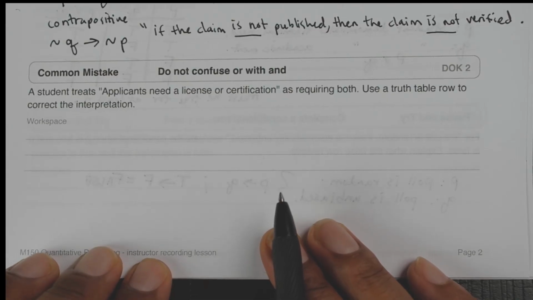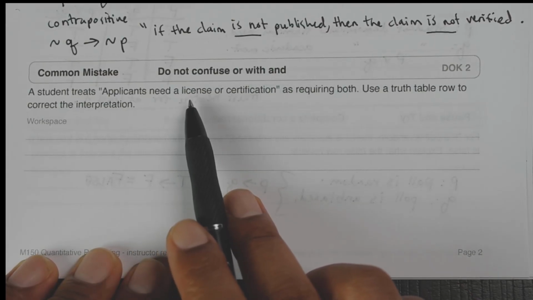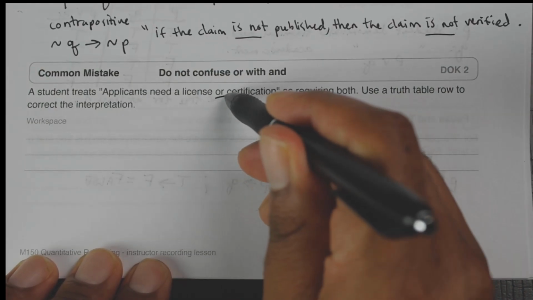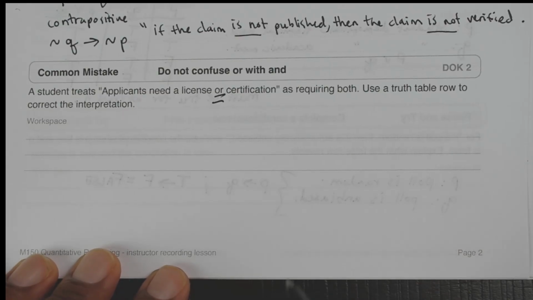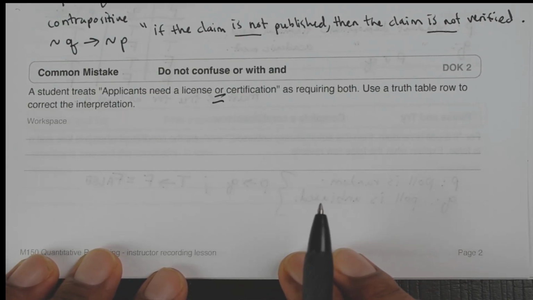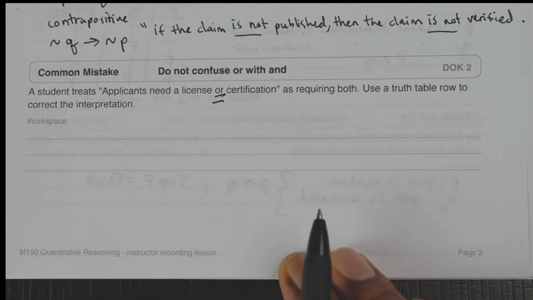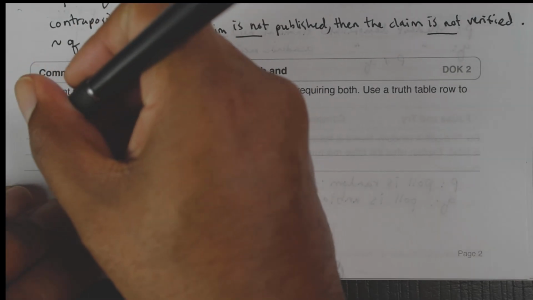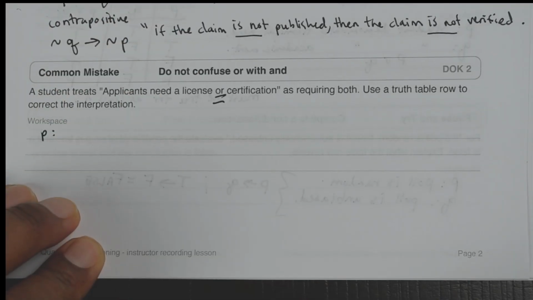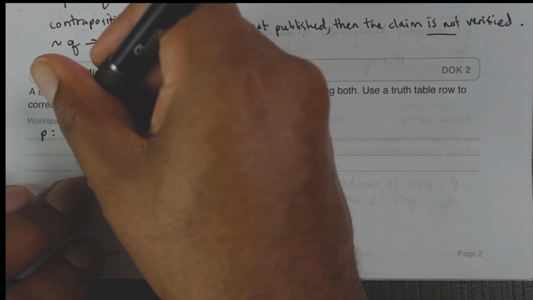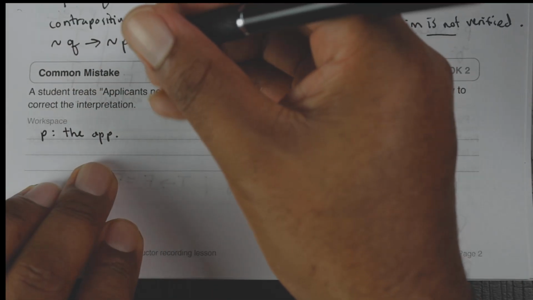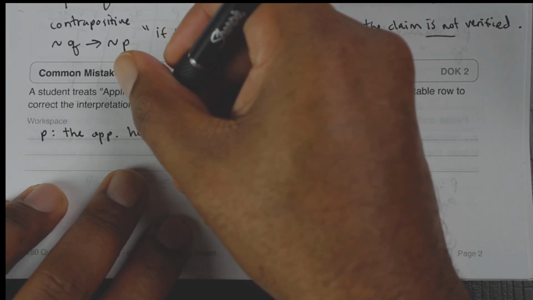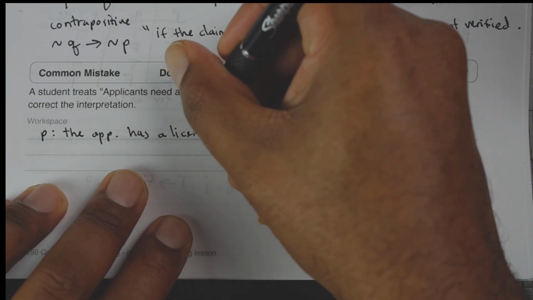Suppose the requirement says that applicants need a license or certification, and it is treated as requiring both. Use a truth value or a truth table row to correct the misinterpretation. So let's make P be the applicant has a license.